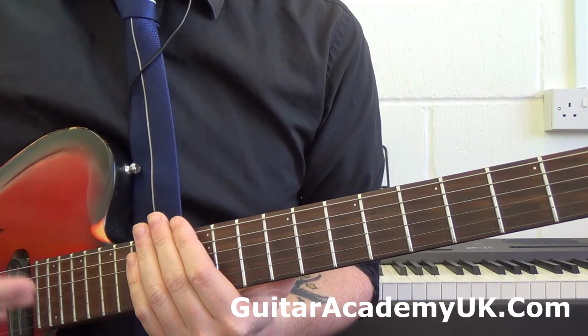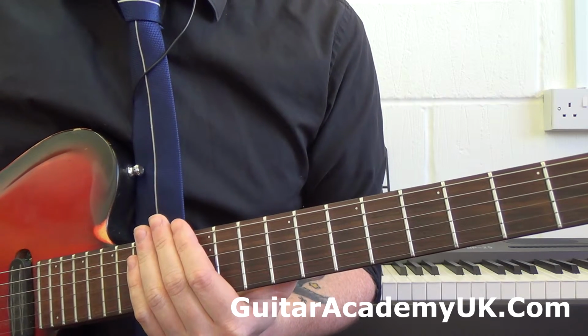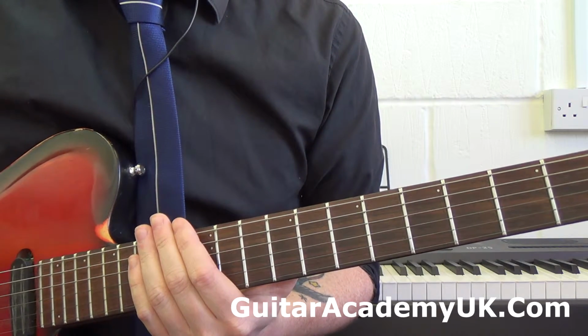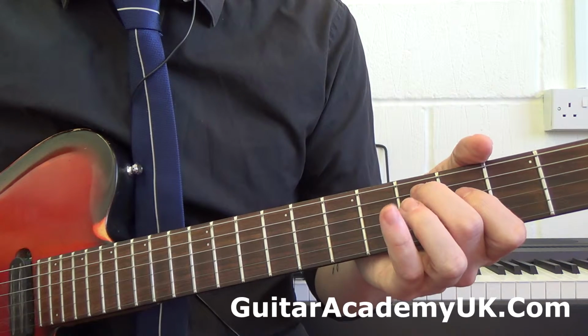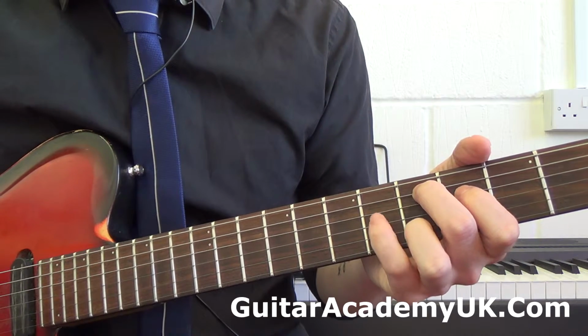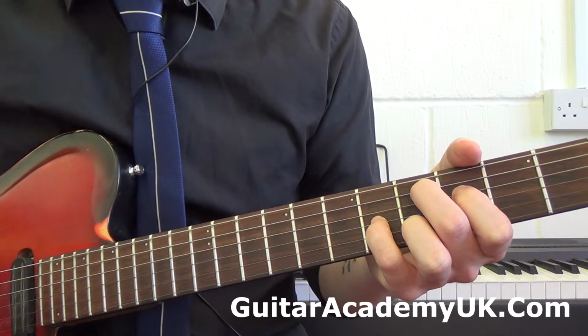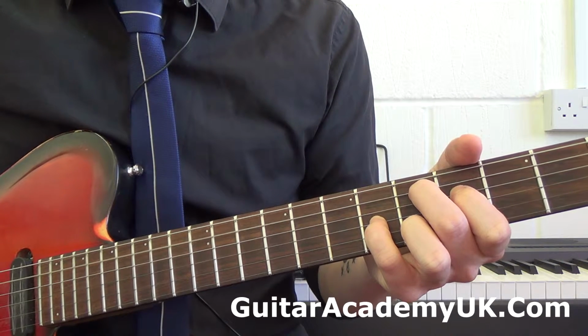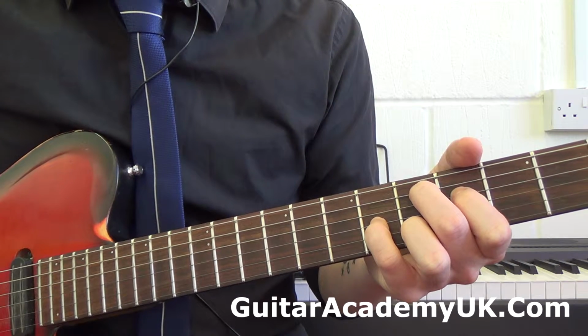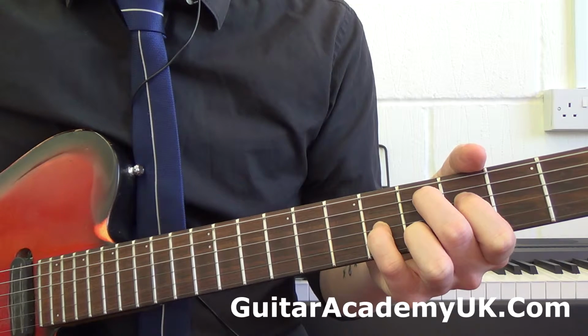So let's take a look at what makes up these 9 chords. If we go back to our major 9 chord, let's have that with the root note on the A string. You can see here that we have the root, the major third, the major 7, and the 9.